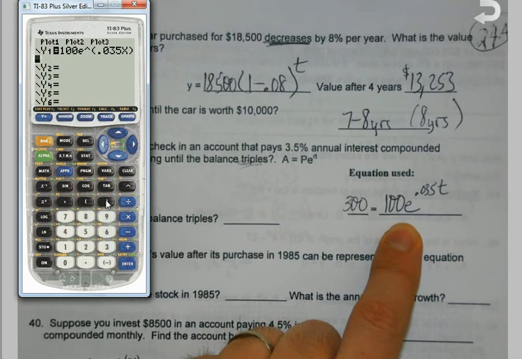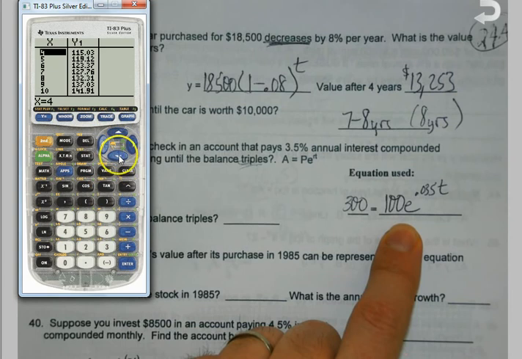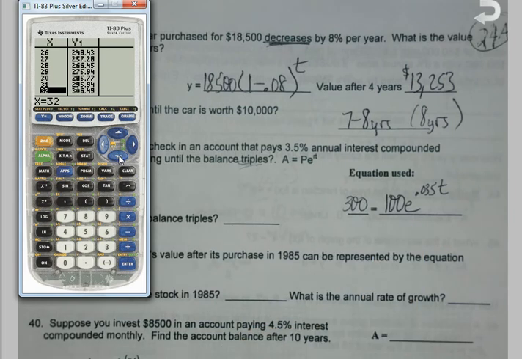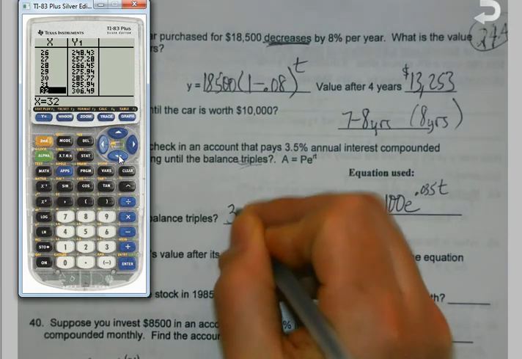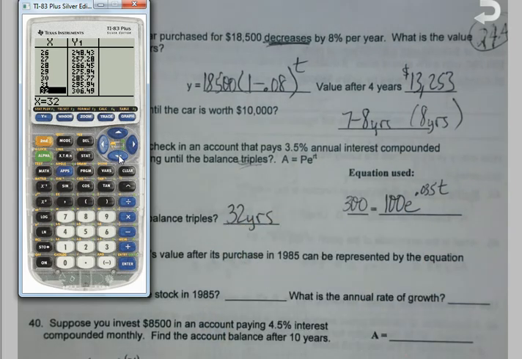Now I want to make sure I get that x in there too. So when I go to look at the chart, now I'm trying to figure out, okay, how long is it going to take till it triples? Holy cow, it's taking a long time. So either between 31 to 32 years or just 32 years.